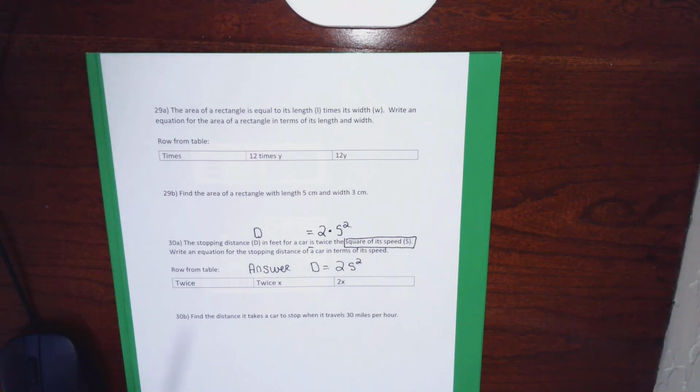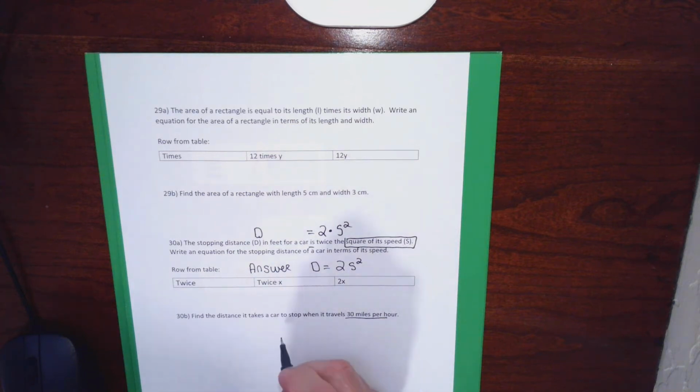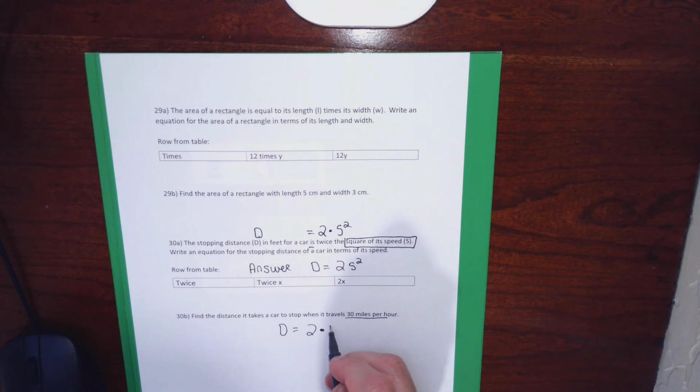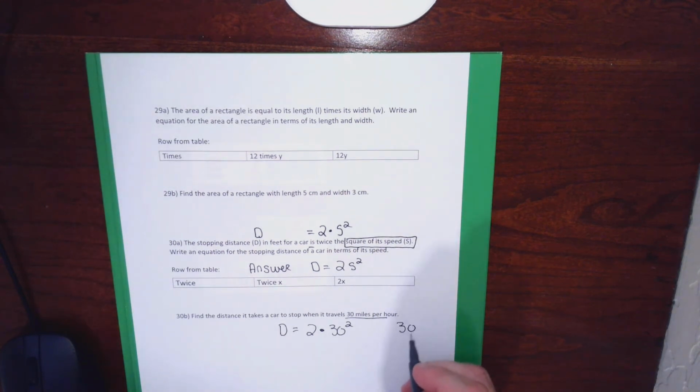So for part B of number 30, I need to find the stopping distance by plugging in, so let's find the distance when the car is doing 30 miles per hour. So the stopping distance is 2 times, and I either need a times symbol or a parentheses to separate the 2 from the 30 squared. And now ugly math. 30 squared is 30 times 30.